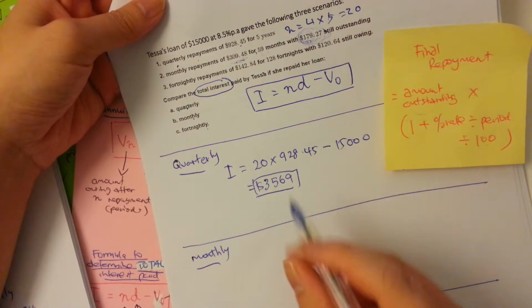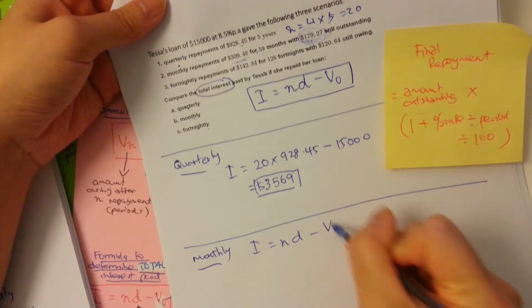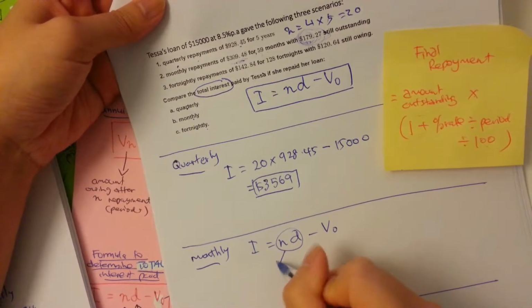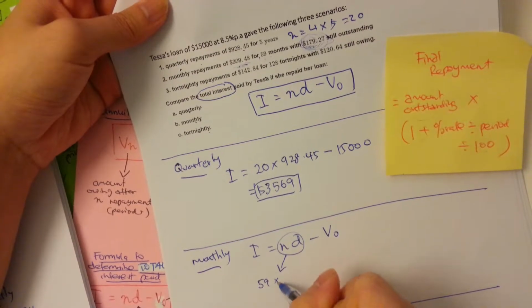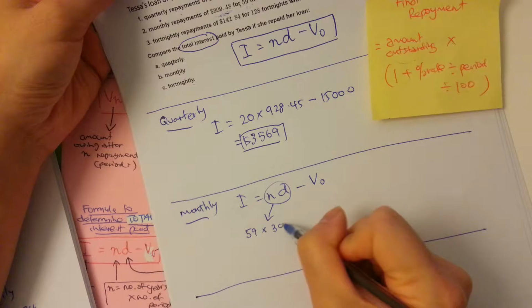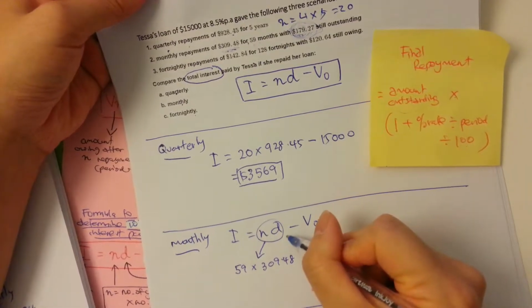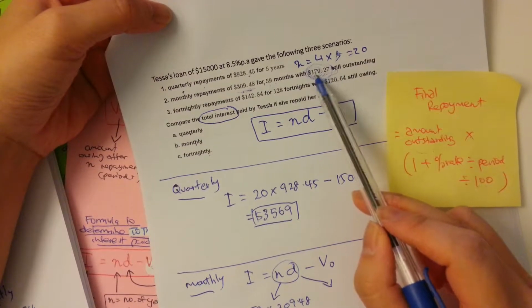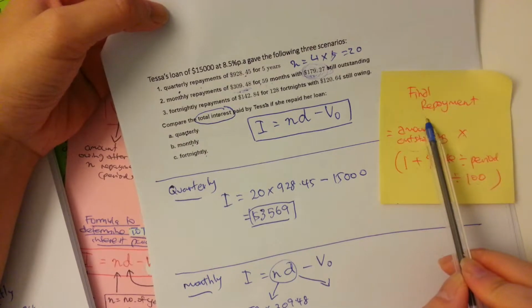So let's work out firstly. I equals ND minus V. Now, interestingly, for the ND we have to do it 2 times, because we know that the first part is 59 repayments of $309.48. And then the final repayment is going to be the interest on top of that final figure here, which we're going to use this formula to find.